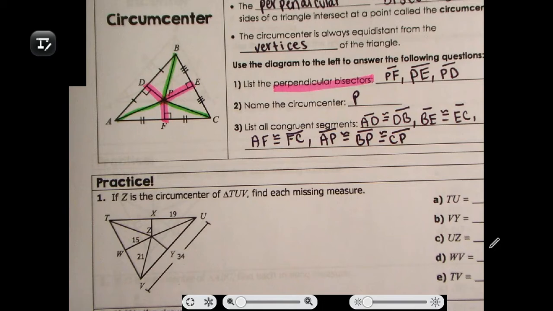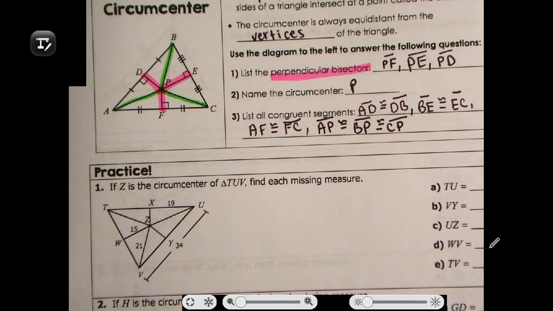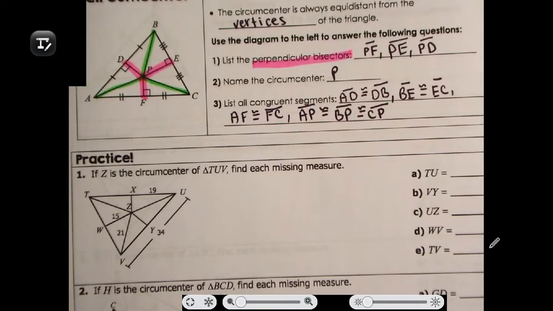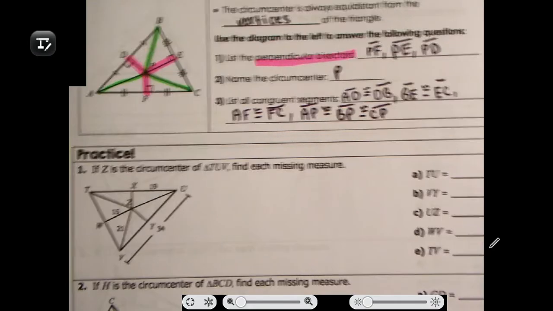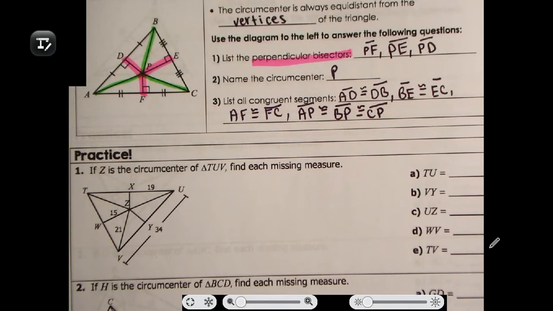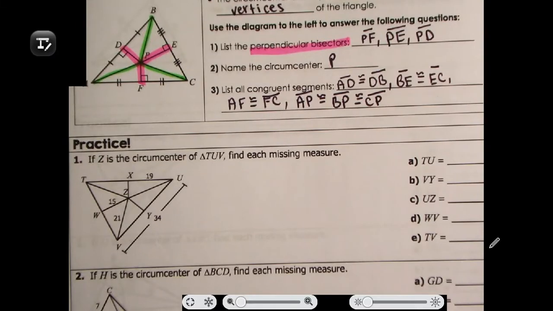We're going to solve some of these problems based on what we know. We're actually not going to be doing every single one of these, because our book at this point does not require us to use the Pythagorean theorem just yet, and some of these problems do. So we're going to skip a few of these, and just use our knowledge of what a circumcenter is to answer these questions. So let's take a look at number 1.